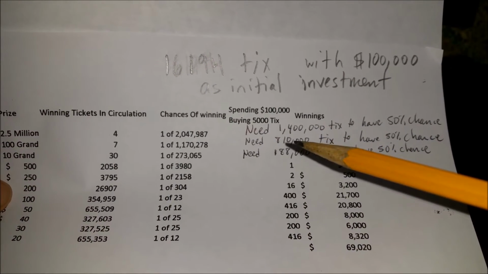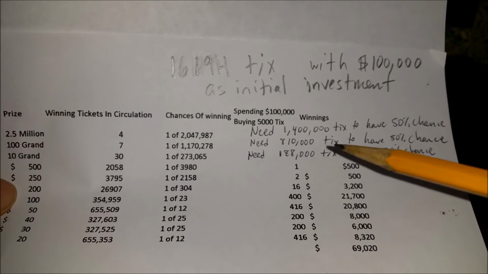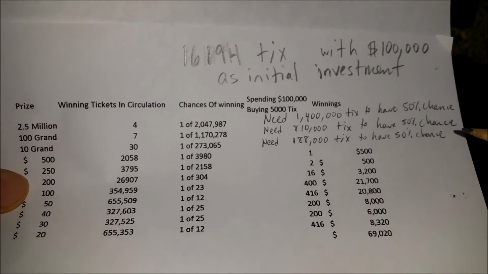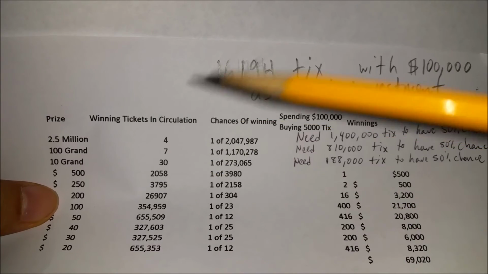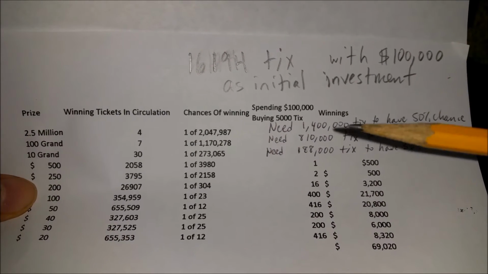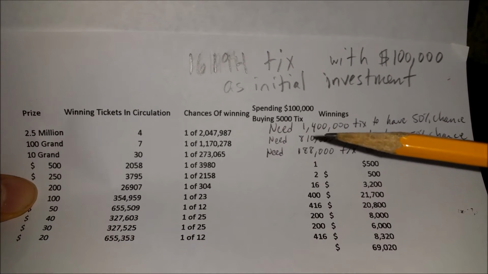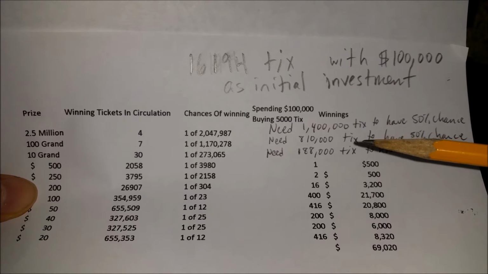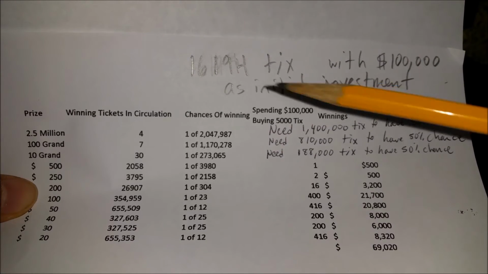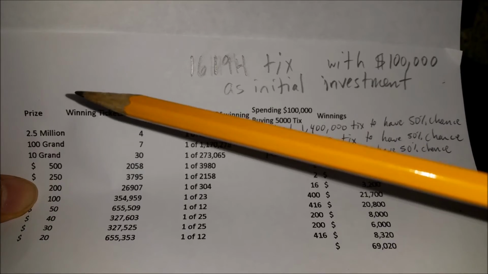You're going to need 810,000 tickets to have a 50% chance of winning 100 grand. And you're going to need 1,400,000 tickets to have a 50% chance of winning that grand prize.